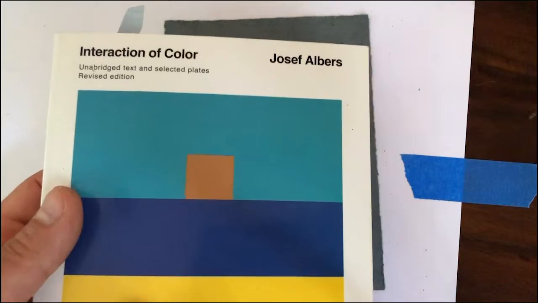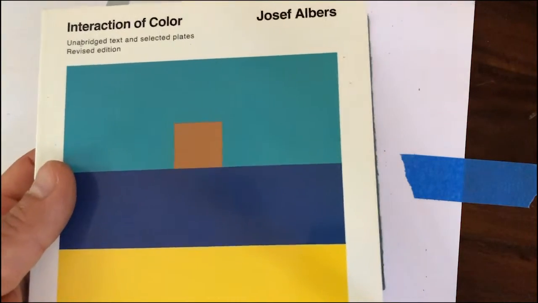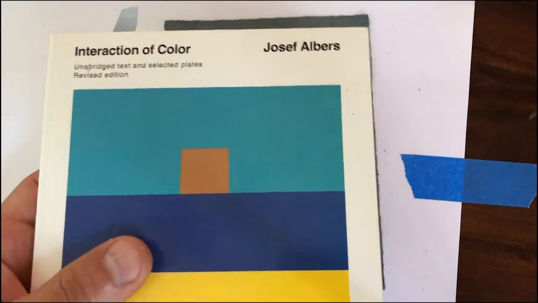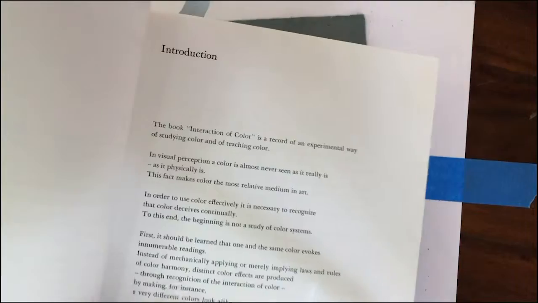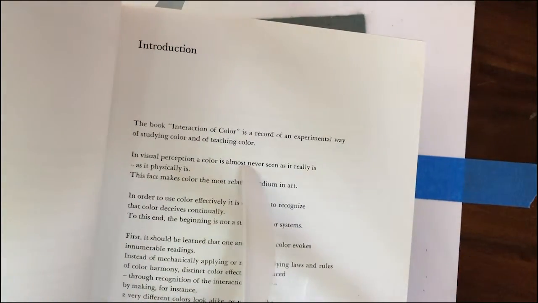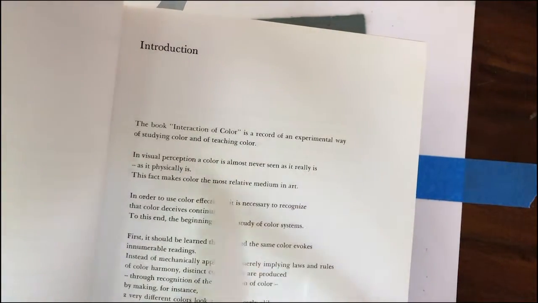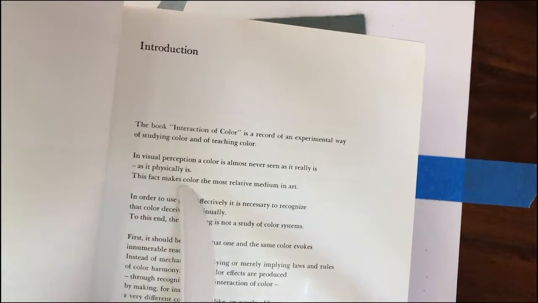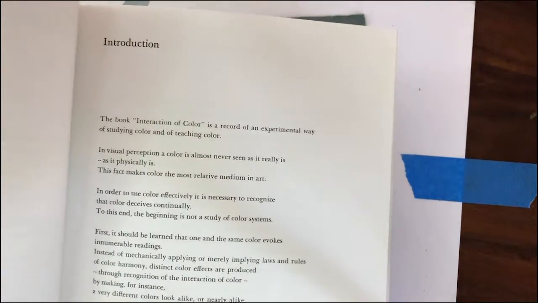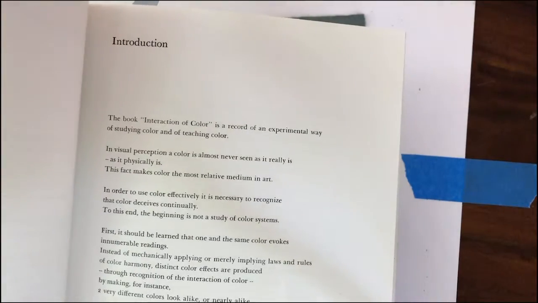We're not going to use this book for all the color exercises. I'm actually going to do a video series dedicated just to Interaction of Color, but I do want to borrow one or two things from it. One of the important things is the visual perception of color is almost never seen as it really is, as it physically is. This makes color the most relative medium in art. That's a key concept, that color is always going to be dependent on its context and surrounding.